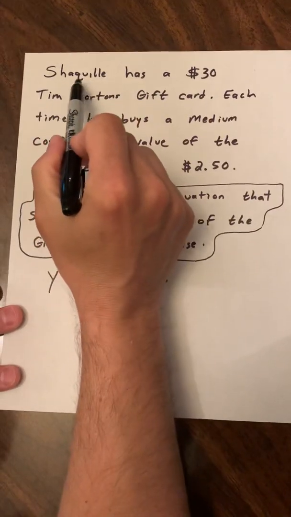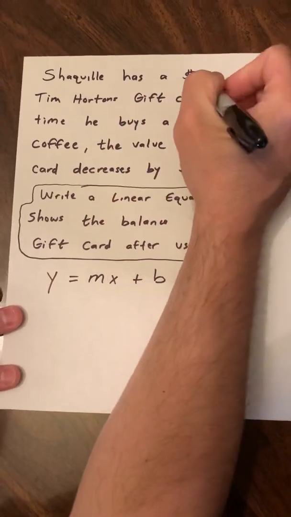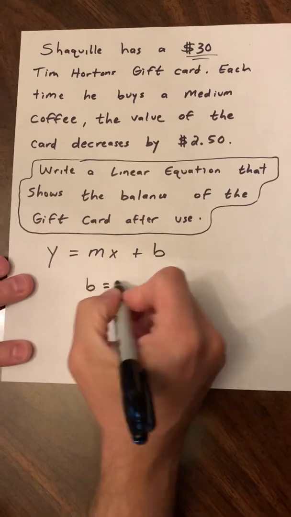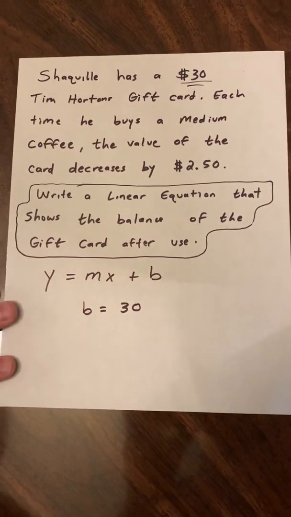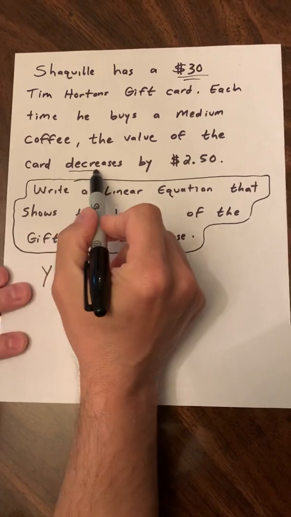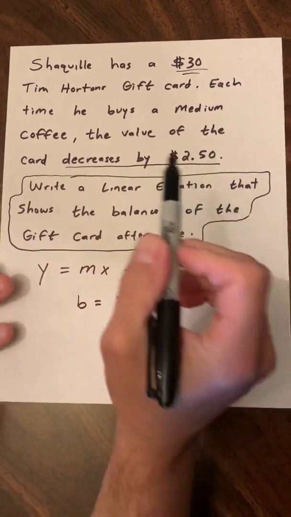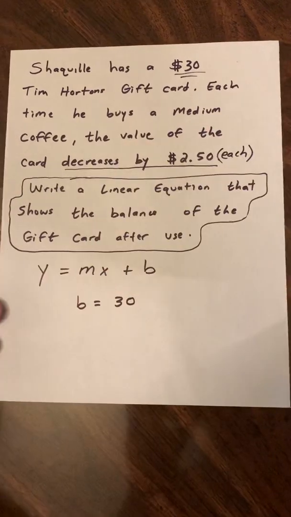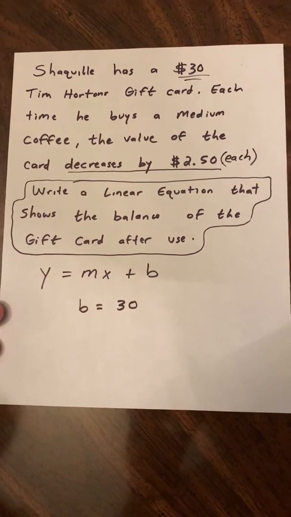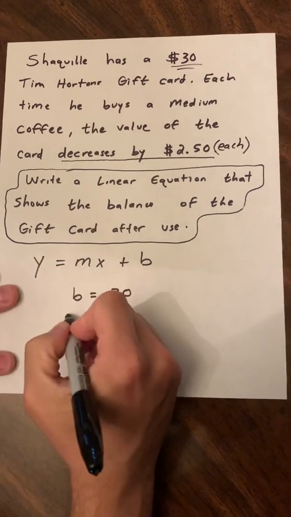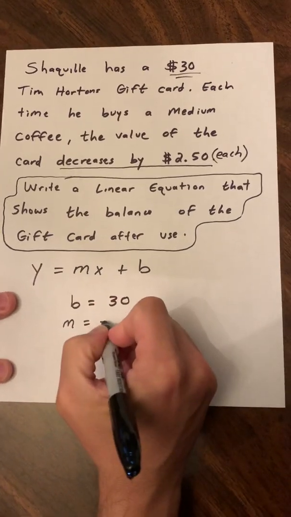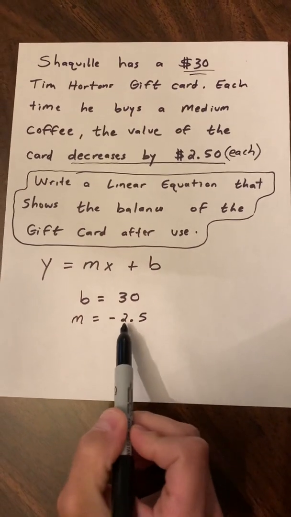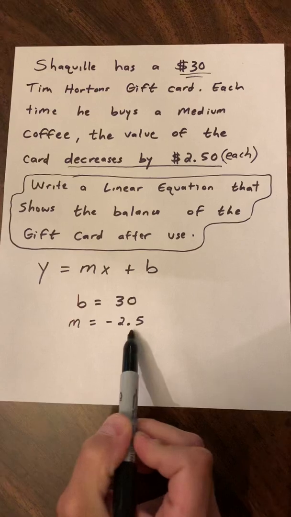All right, so right at the start, it said Shaquille is starting with a $30 gift card. Since that's what he's starting with, that is going to be our b value. And since the card is decreasing by $2.50 each, again, that's a key word, each time he loses $2.50 off the card every time he purchases a coffee. So since the card is decreasing, we would say our slope is negative 2.5, or $2.50 each time.